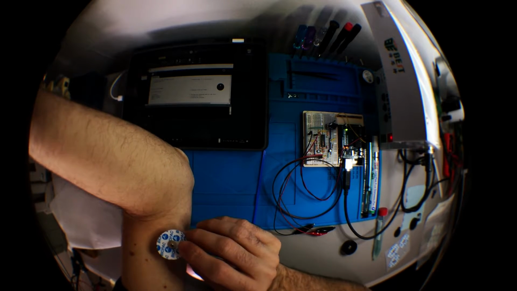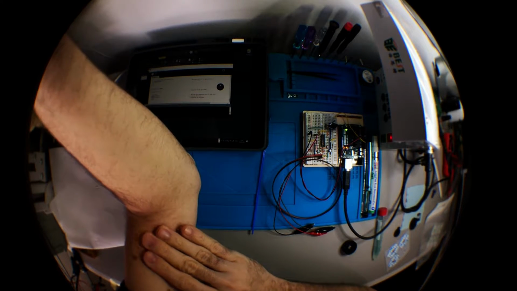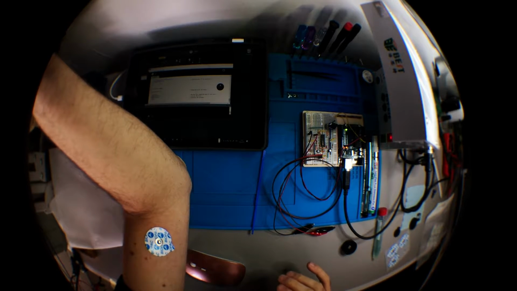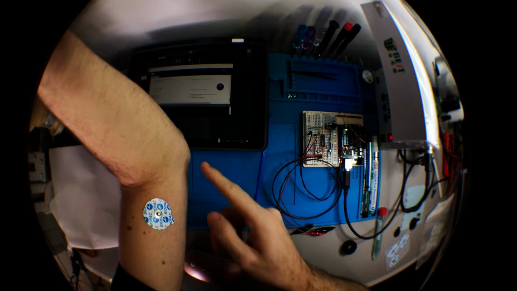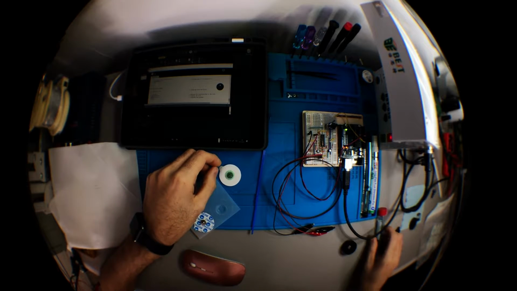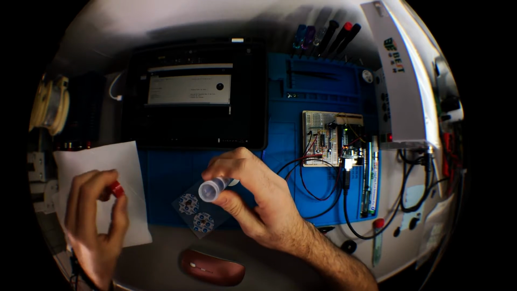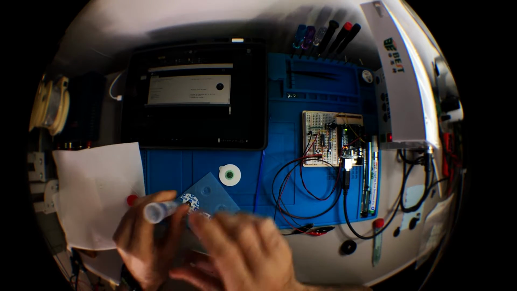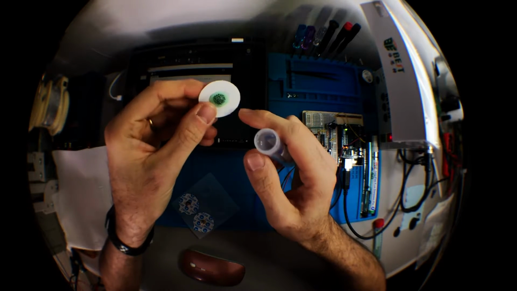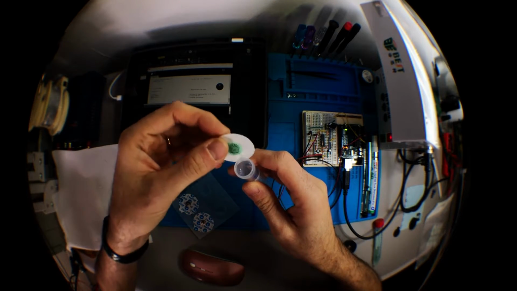So we can attach one electrode here like this. So you just firmly press. You can do something like this. Okay. And then we put another here and another here. So let's prepare the electrodes. So again, we take the water tube, we open it, then we also, this one is dry, so we soak it with a little bit of water.